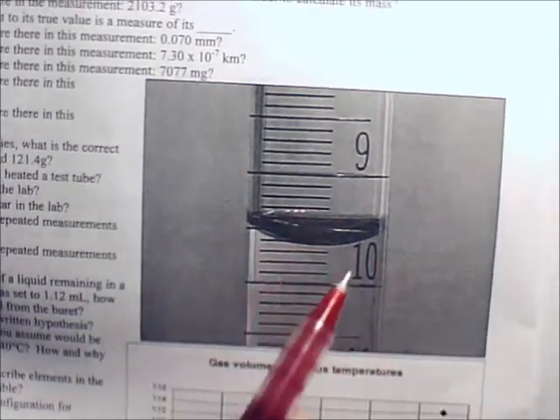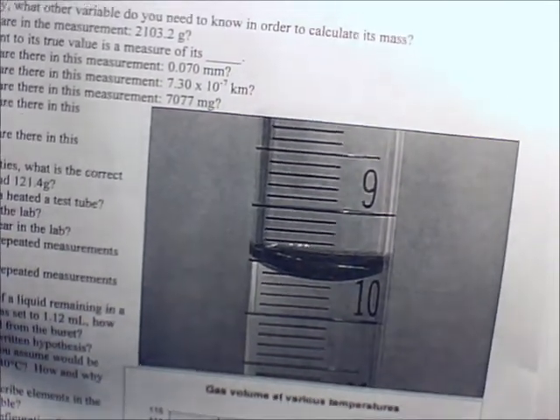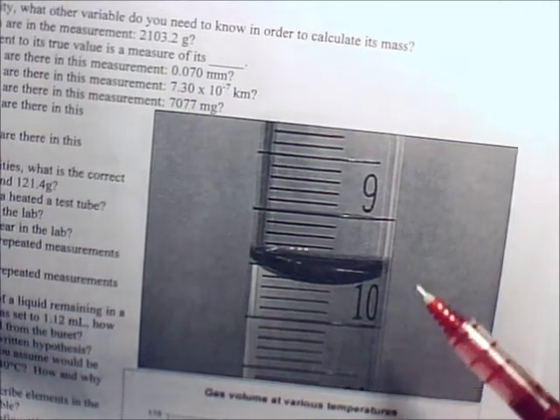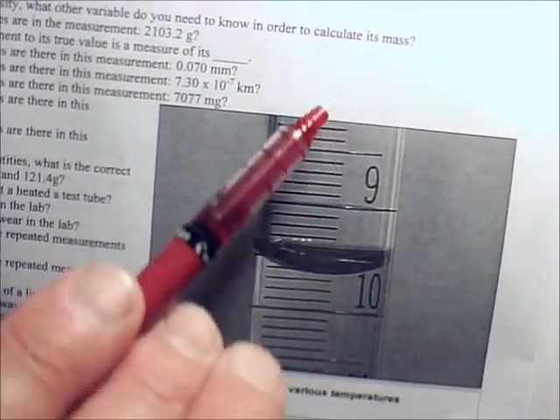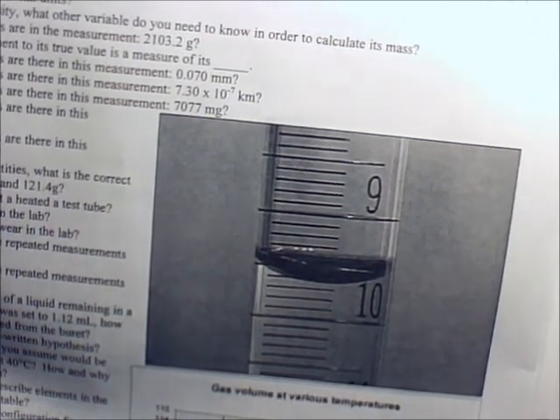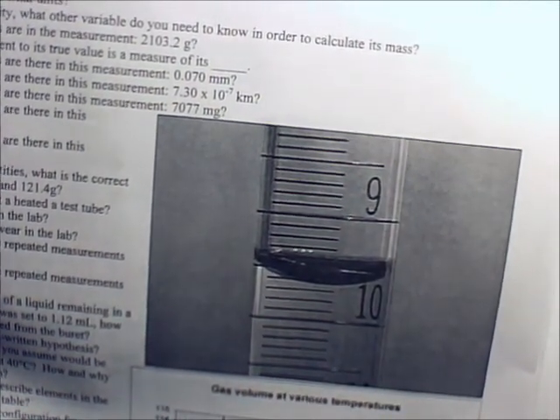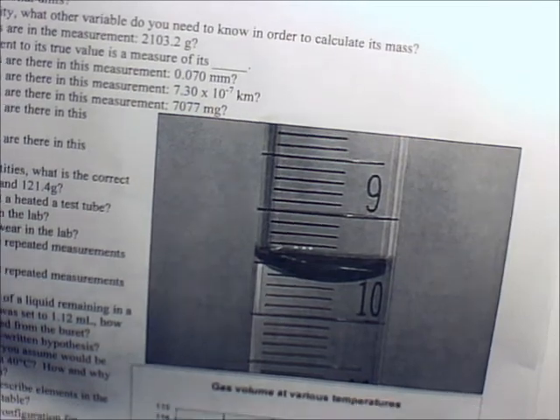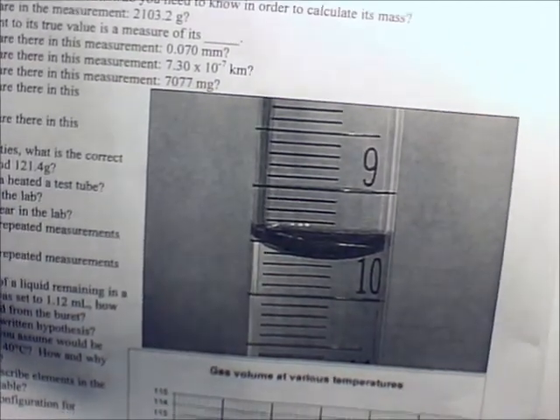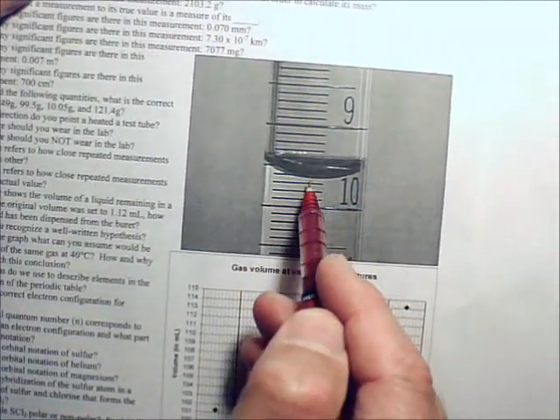Notice the direction of the numbers. This glass container is numbered so it gets smaller going up. So somewhere up there is a 0. Right? Alright, so if we originally had 1.12 and now it's down to this point, we have to subtract to find out how much was taken out. Okay? So first thing we need to do before we do anything else is figure out how much volume is listed on here now. Remember, we always read the bottom of the meniscus.